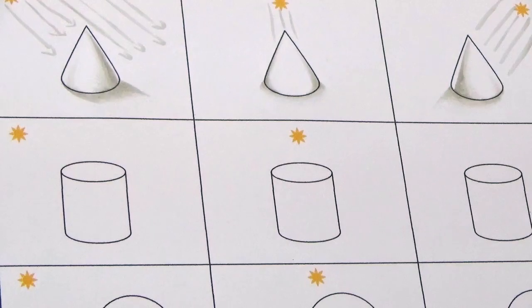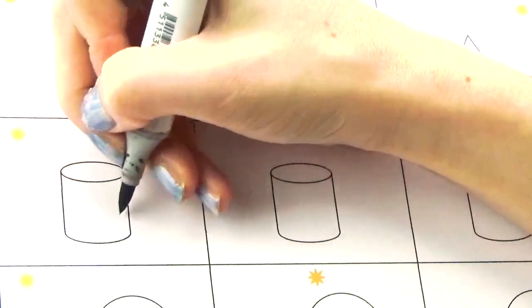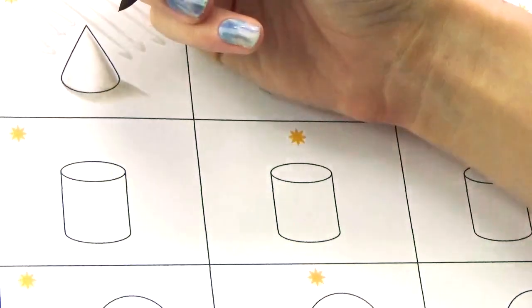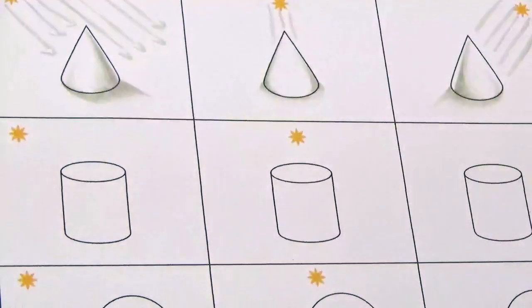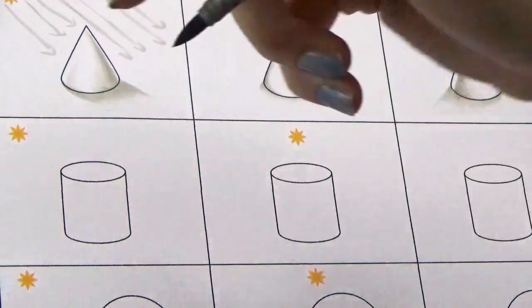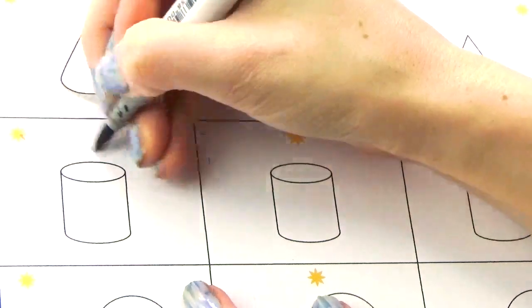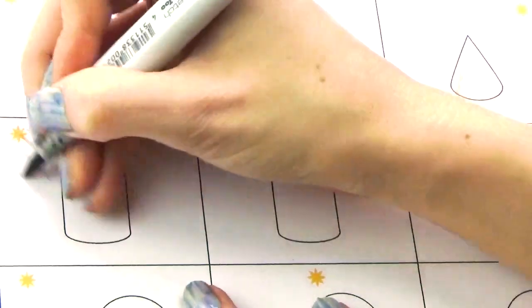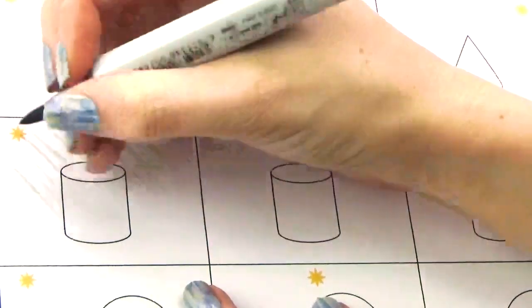Next shape is a cylinder. Same thing with the cylinder as the cone. We've actually got to remember that this isn't flat. It curves around on the side. So we need to show where the light's hitting on both sides here so we get that curved nature showing. Light rays would come down from the top left, hitting both sides really a little bit there.